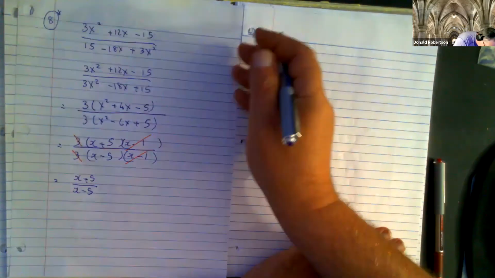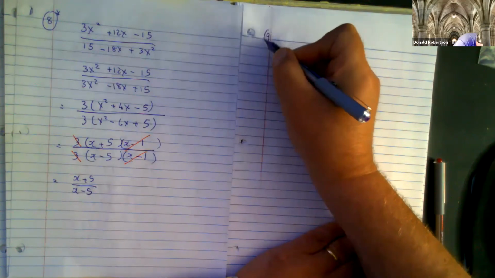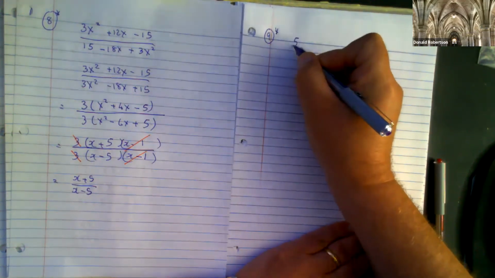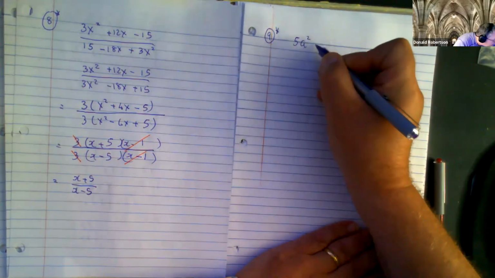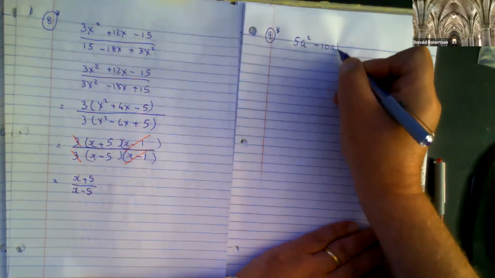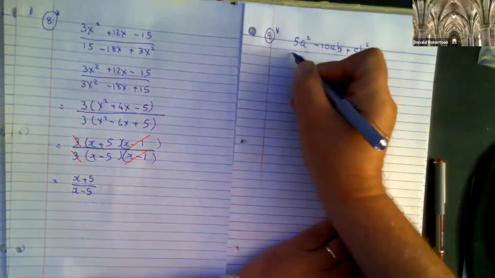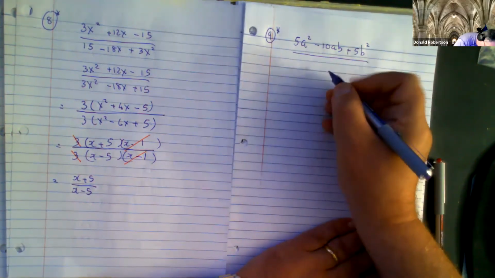Let's do a version of 9 now. 9 is a quadratic, but it has 2 variables in it, a and b, instead of your typical single variable, maybe x, for instance. So there's the first guy.